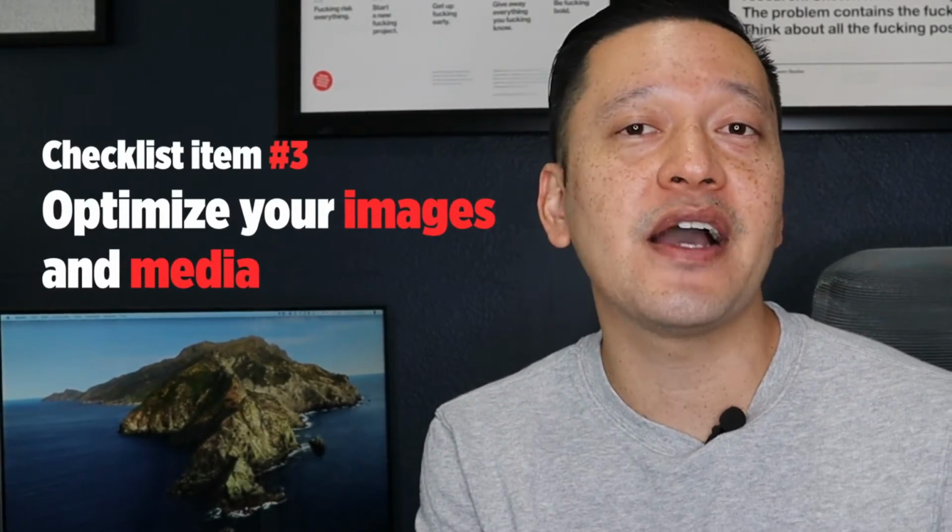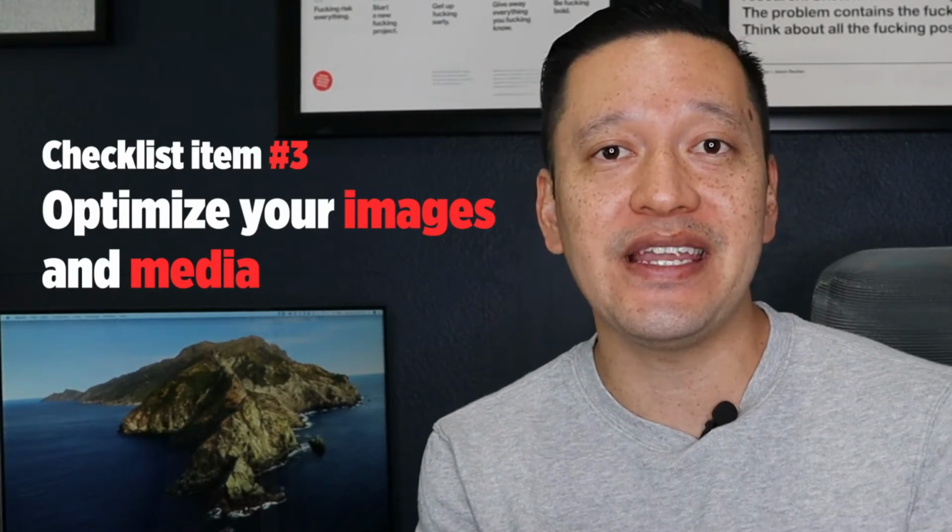The next item on this checklist is that you're gonna wanna make sure that you're optimizing for all of your images and media. That means if you're uploading a photo, a video, or a podcast, you're gonna always wanna make sure that you're adding the alt text or alternate text. Yes, I know it's really annoying and it's often overlooked, but this little nuance does affect positively your SEO rankings, so make sure you do it.